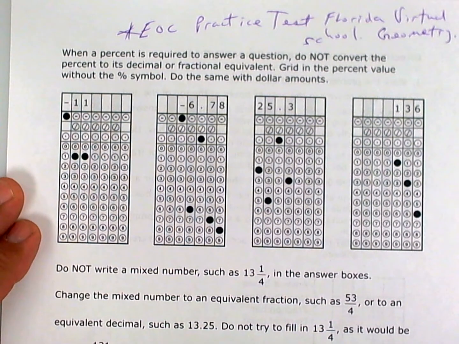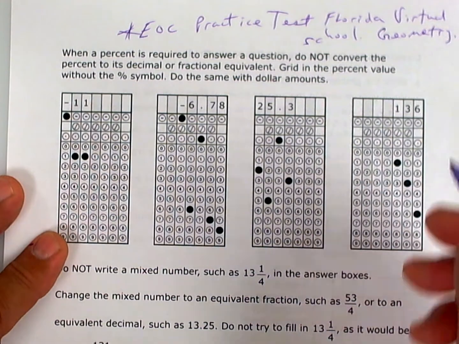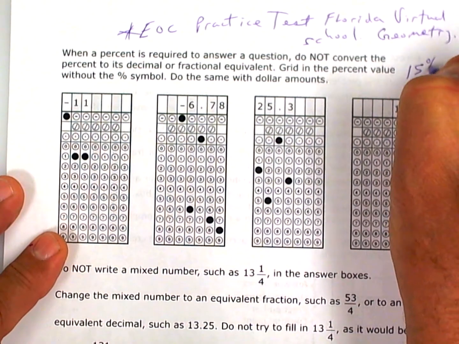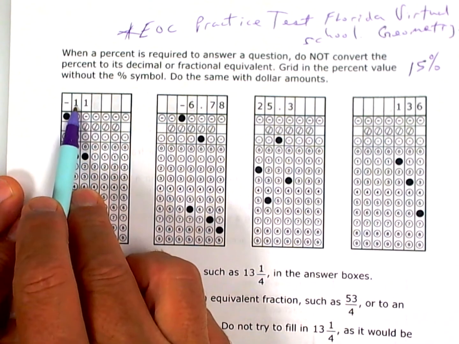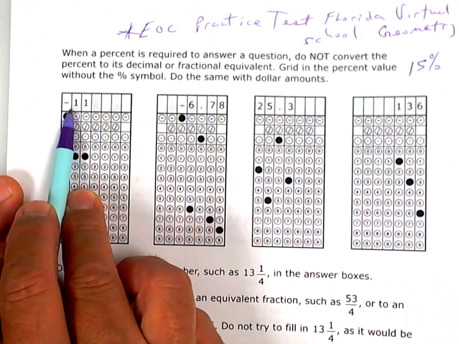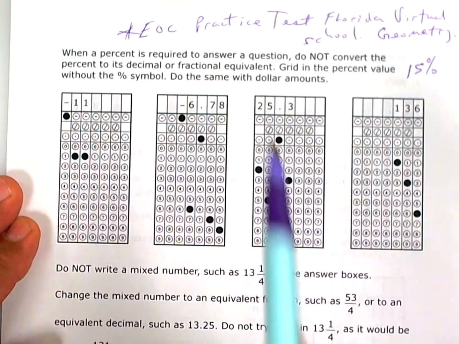So look here. It says when a percent is required to answer a question, do not convert the percent to a decimal or fraction. So if it's like 15%, you would still write it as 15. And you can write it all the way to the left as 15, or you can write it all the way to the right as 15. But don't write it in the middle.